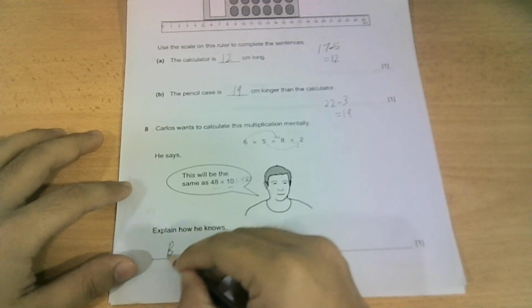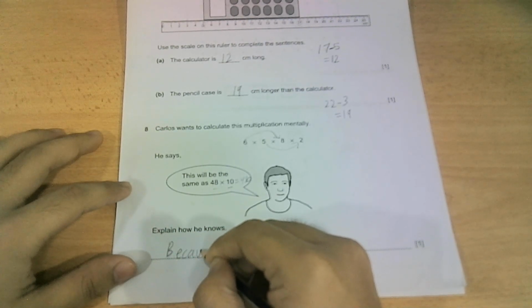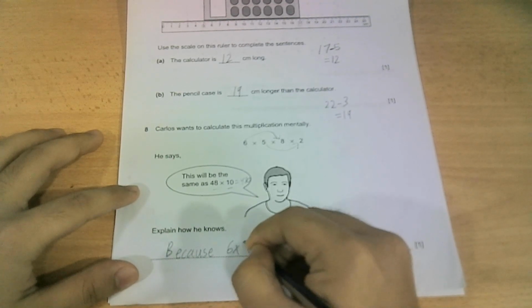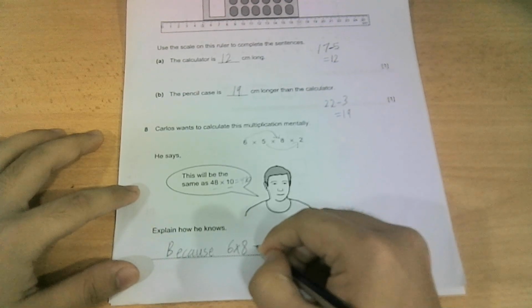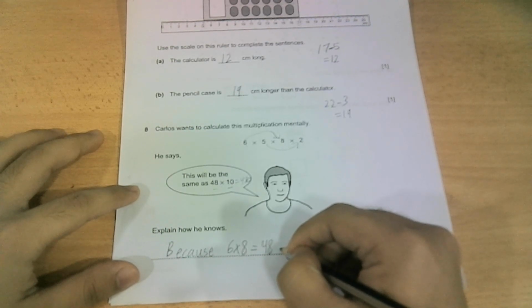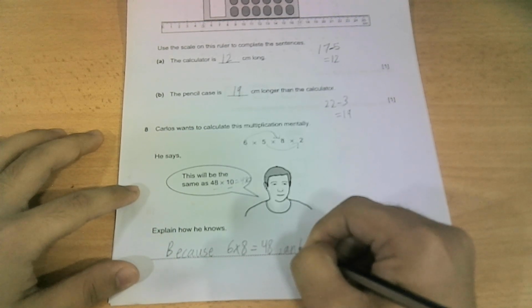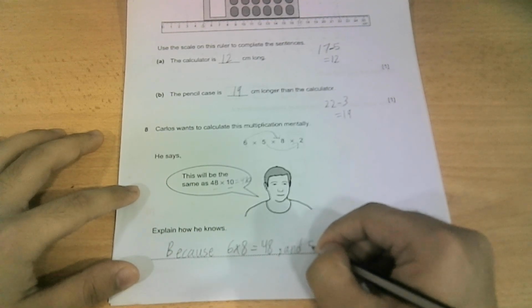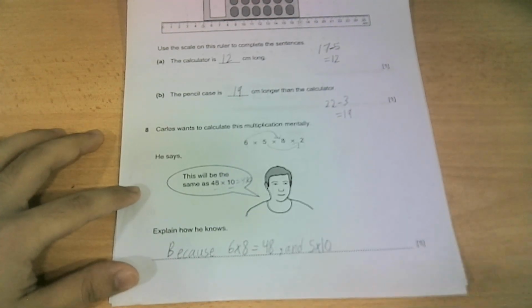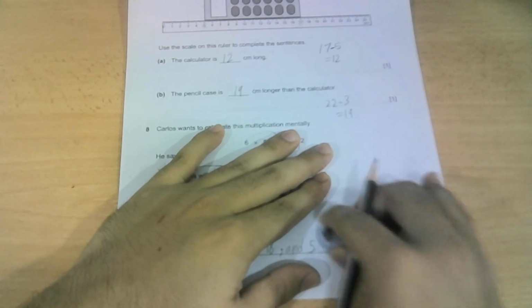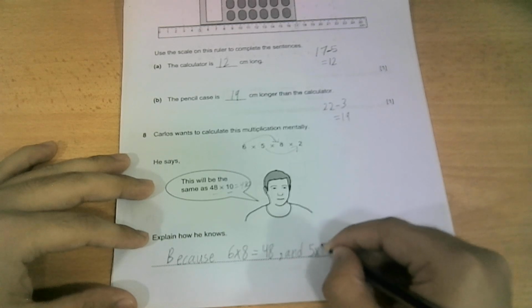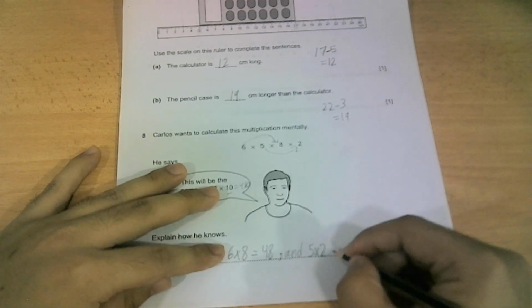So let's explain. Because 6 times 8 is equal to 48, and 5 times 2, not 10, 5 times 2 is equal to 10.